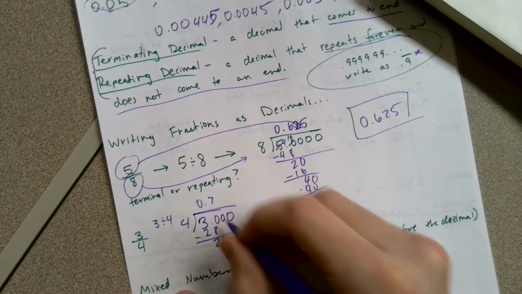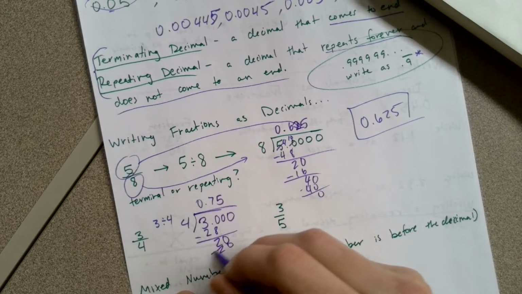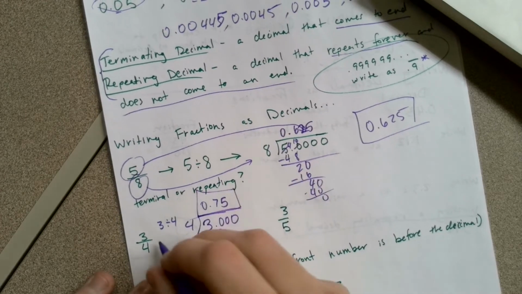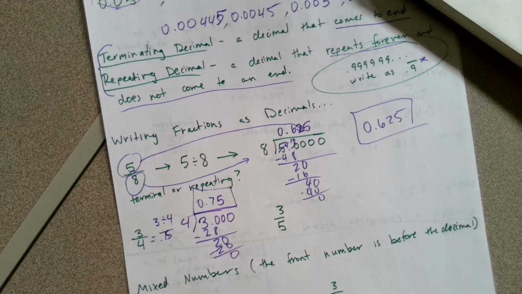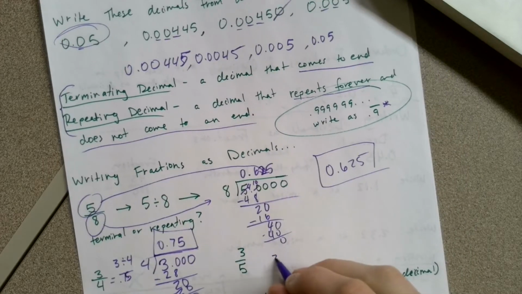4 doesn't go into 2, but it goes into 20 5 times as 20. Get 0. 0.75 is going to be our answer. Pretty simple stuff. We're doing that decimal division. All you really got to know is that these are division problems. We'll do one more here.